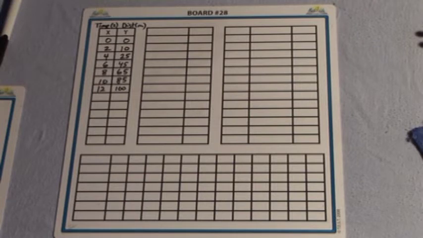board number 28. You can see that in the left column, or the X values, we have labeled the time in seconds running from 0 through 12, and in the Y column we've labeled the distance in meters from 0 through 100. What this data represents is the time that it takes for a runner to complete 100 meters.